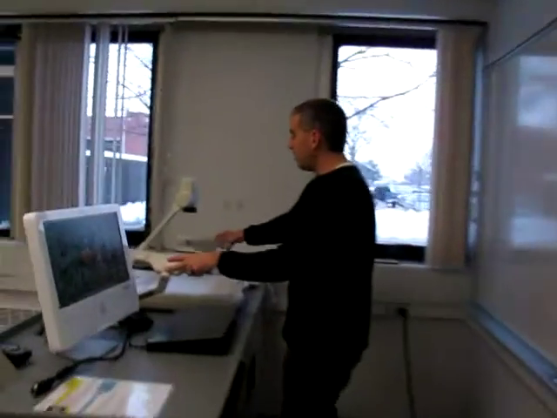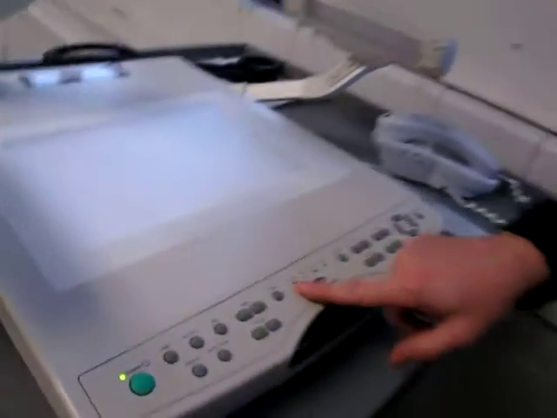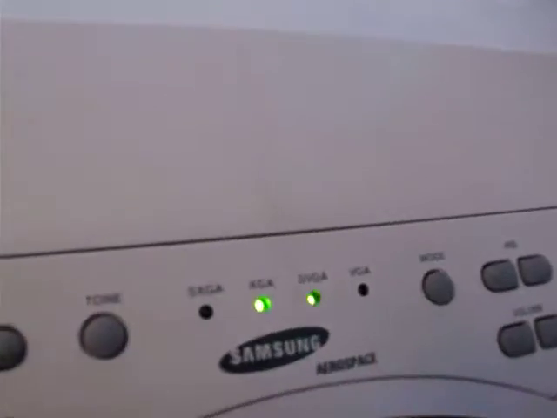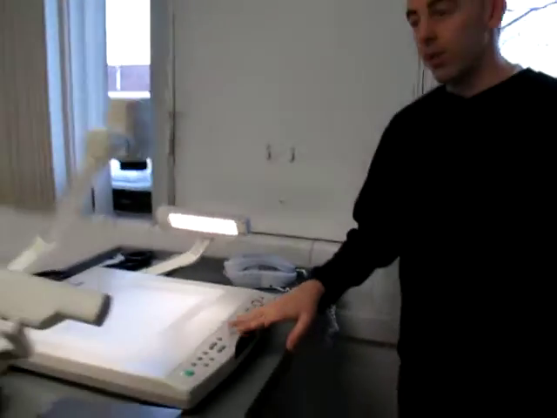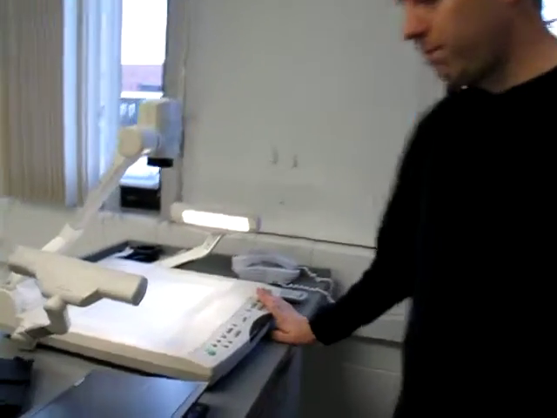On the right-hand side of the teacher station, here's the document camera. The power button is in the front left-hand side. I'll power that on. Takes just a second for it to cycle through its startup. Once this is a solid green, then I'll know it's all set. My zoom and my focus are right here on the front.